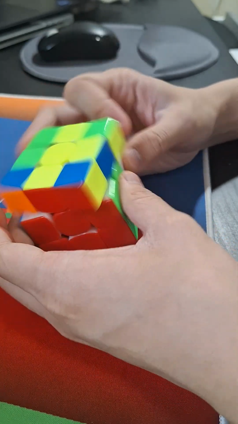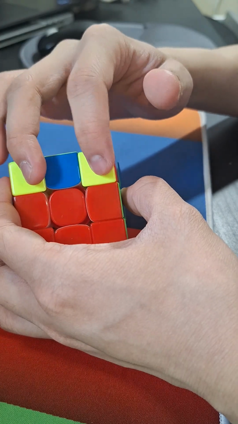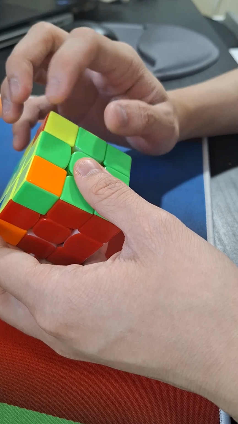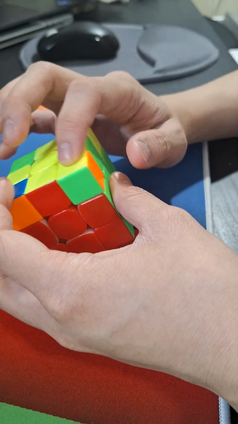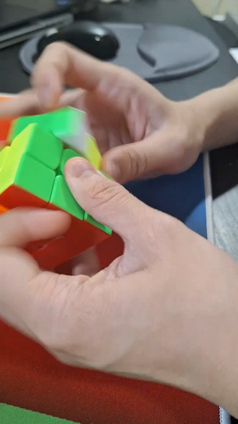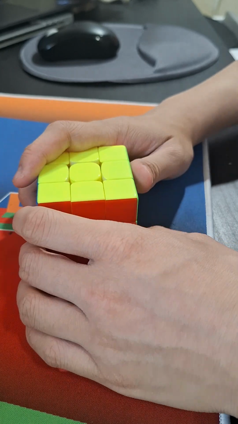And then you're going to do the algorithm once. You're going to notice the headlights. Make sure there's headlights on the left side. Do it again. And then have this corner solved in the bottom left. Do it again. And then you've solved the upper layer. One step closer to solving the cube. Happy cubing.